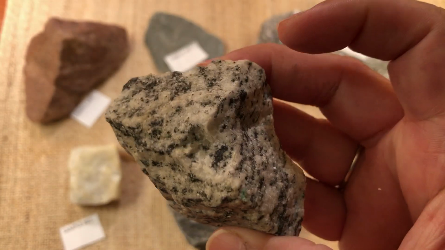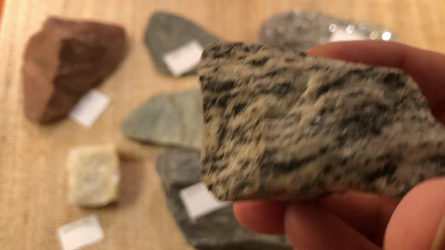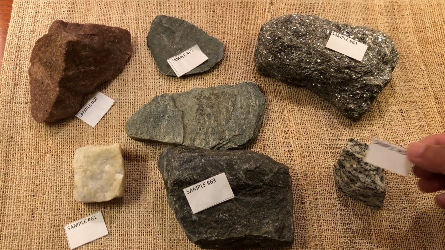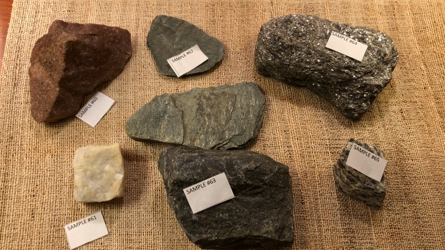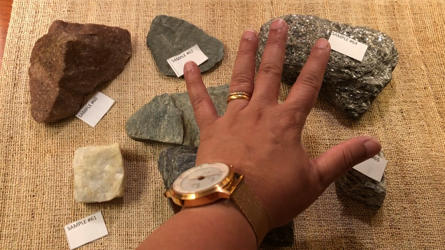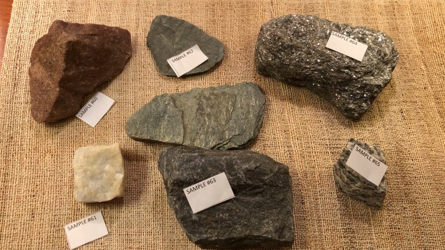So this rock can be identified by its banding. So you can look at the chart and discover what its name is. So that's number 65. So here we have all these metamorphic rocks. These two are non-foliated, and these are all foliated metamorphic rocks.